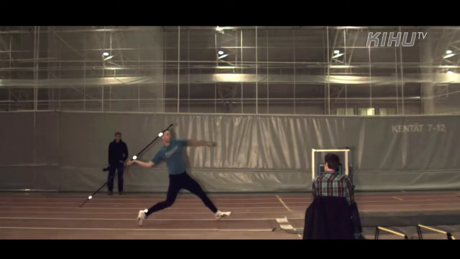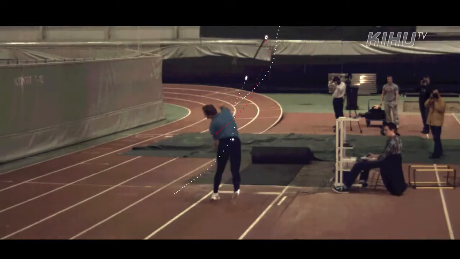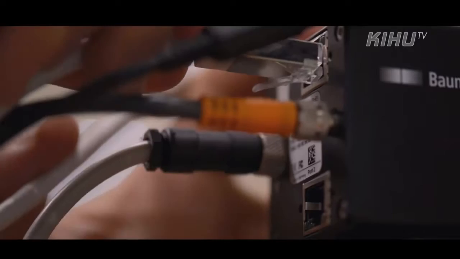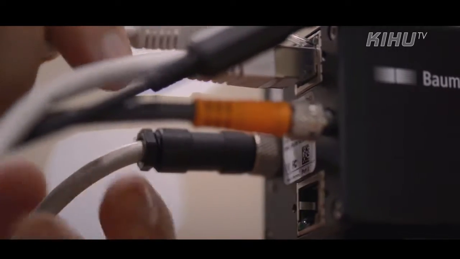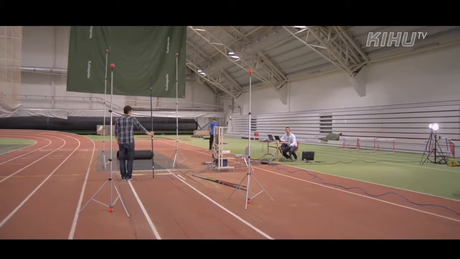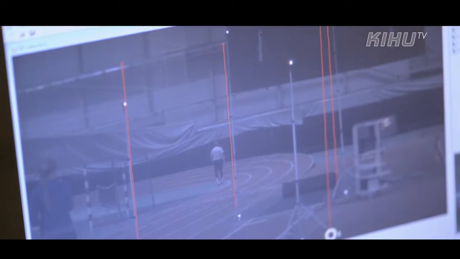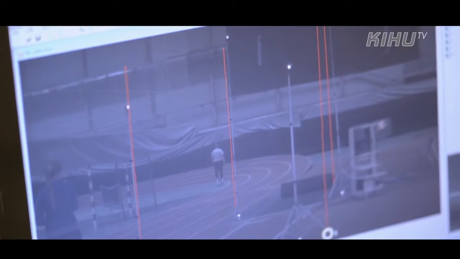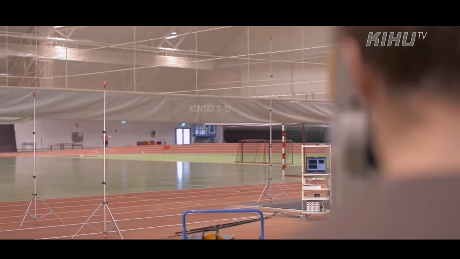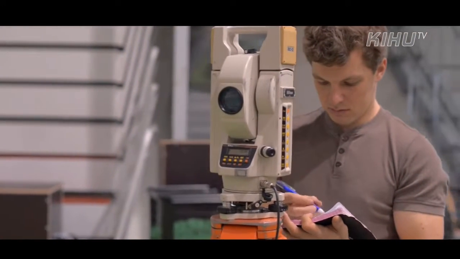Javelin release parameters can be measured with three-dimensional motion analysis. The analyzing process includes two high-speed cameras rolling at 200 frames per second. These cameras are connected to the computer with Ethernet cables. For accurate analysis, the throwing area must be calibrated. The calibration is usually done with 4 poles and 8 calibration balls. The accurate location of the calibration balls is measured with a tachymeter.